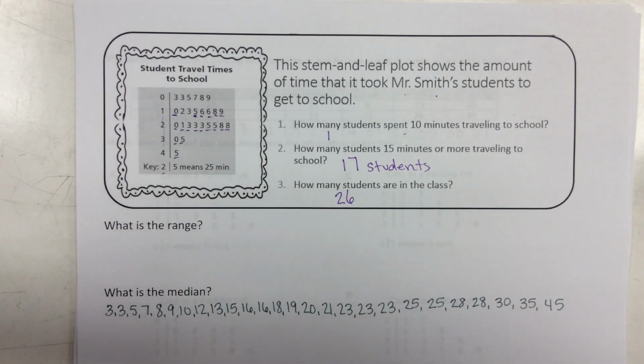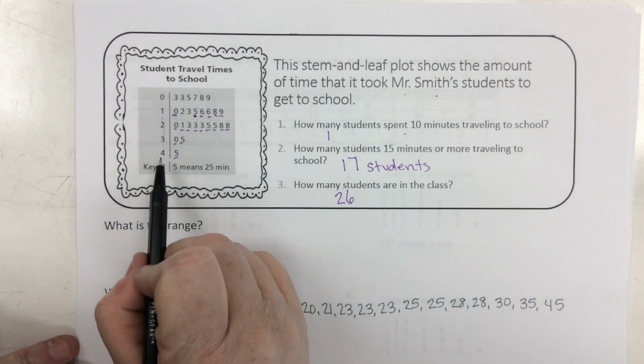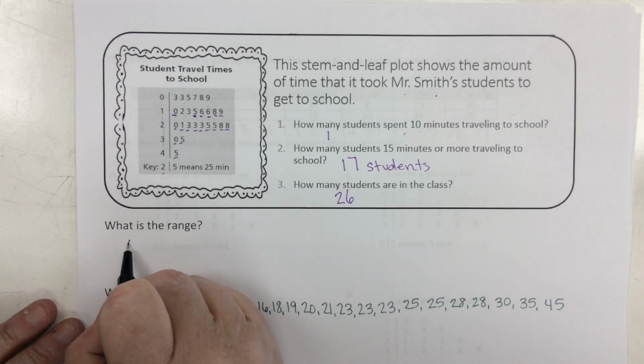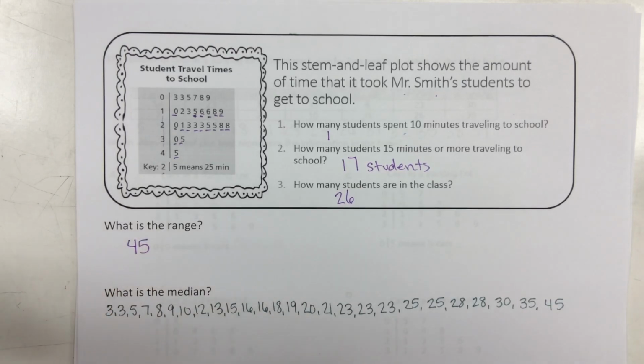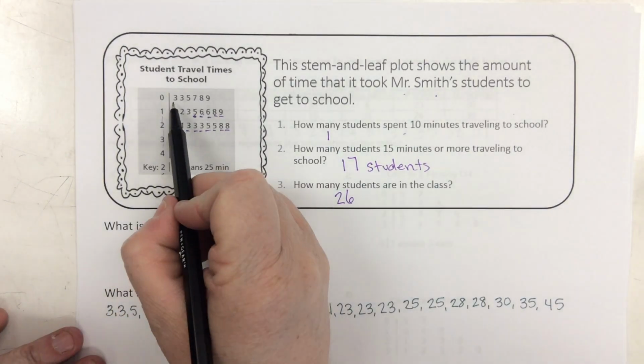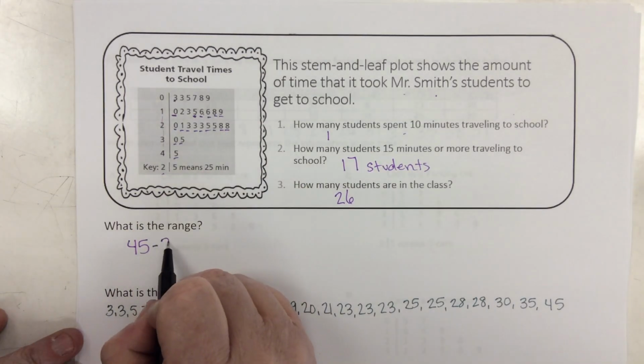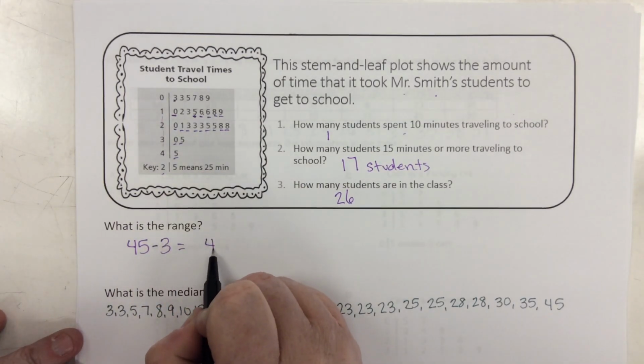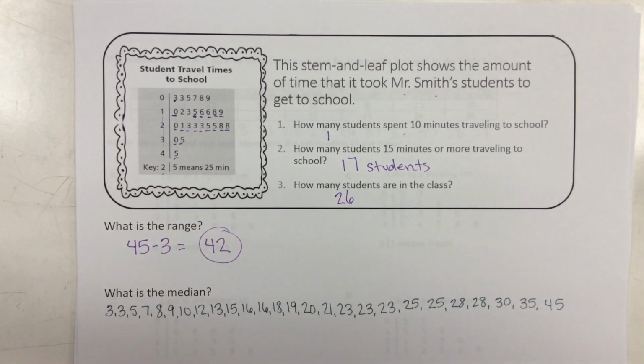All right, so now how to use this information. My range is always the biggest minus the smallest. So my largest number is 45, that there's one student who spends 45 minutes traveling to school. Another student spends only 3 minutes, so the largest minus the smallest is 42. That means the difference between the largest and smallest is 42 minutes.